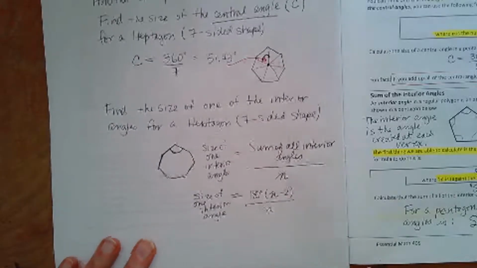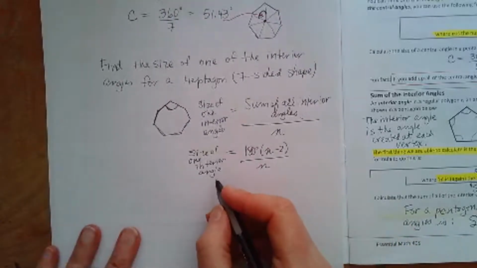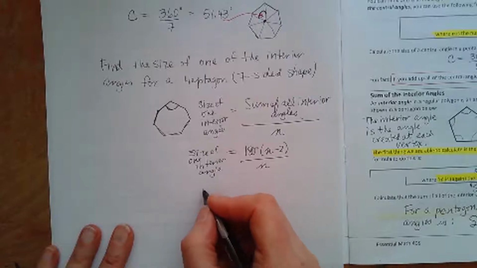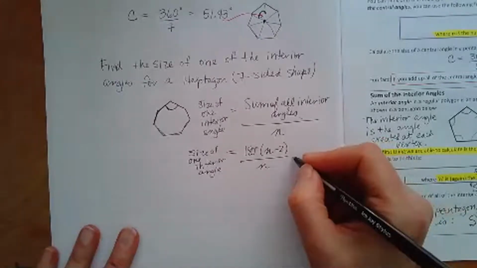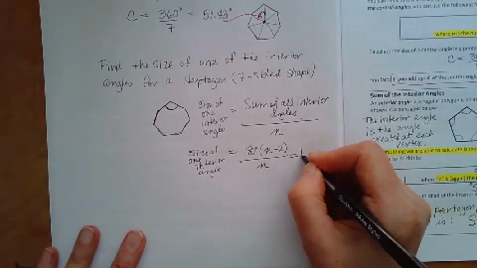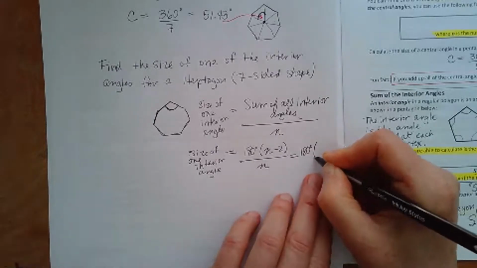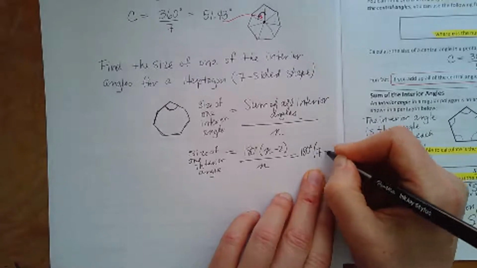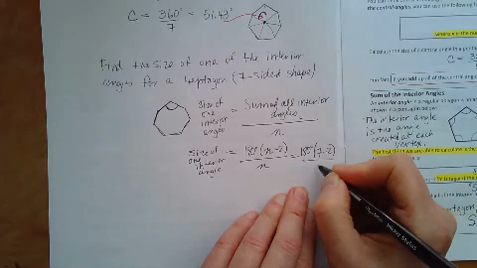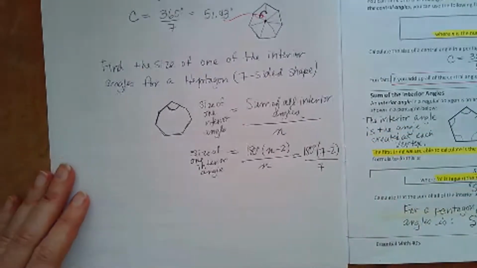Okay, so let's finish this up. So for a seven-sided figure, this is going to equal 180 times 7 minus 2, all divided by 7. Okay.